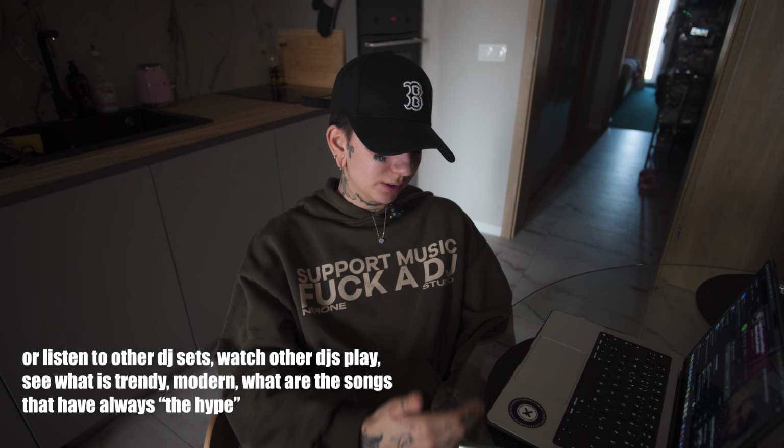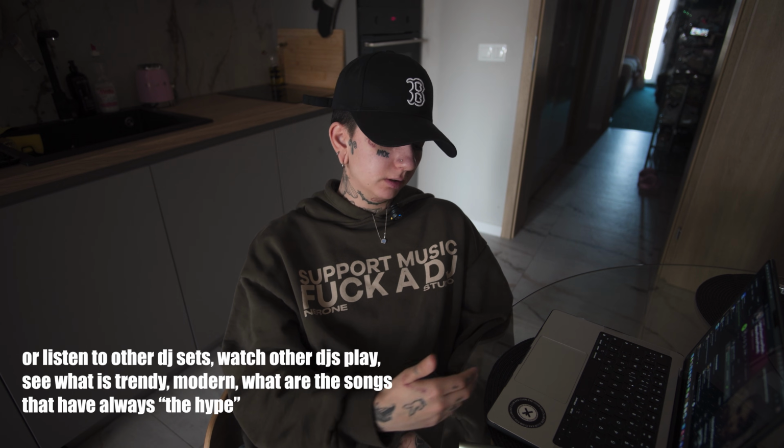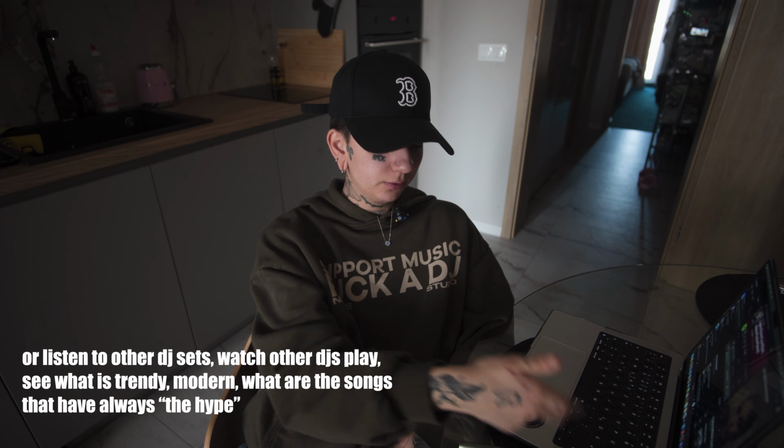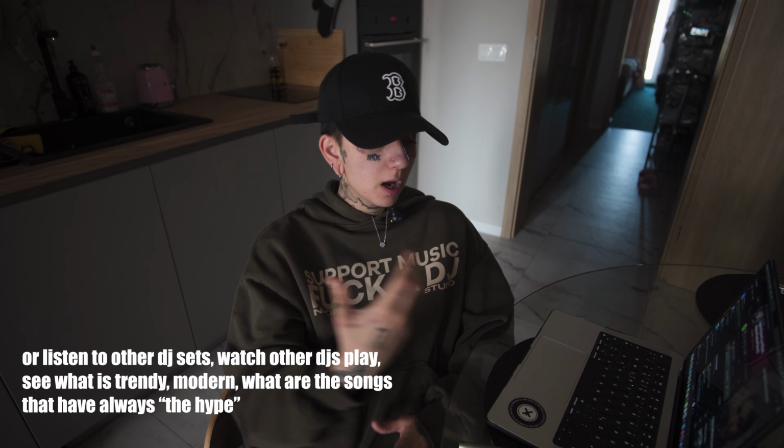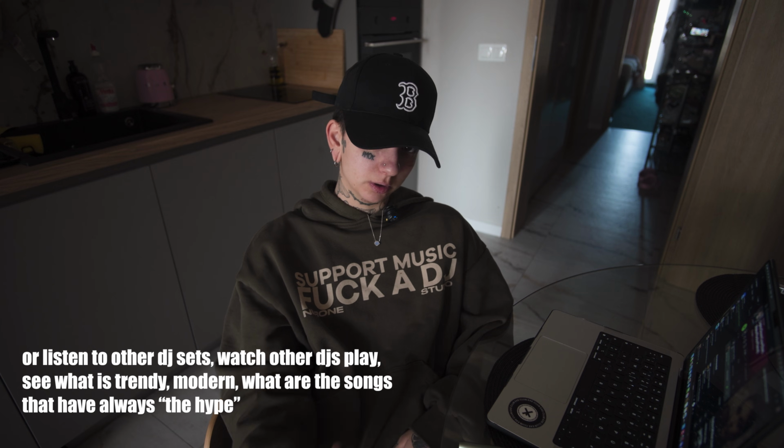So this is why, once again, you need to take your time to experiment behind the DJ deck when you have people in front of you, so you can see how they react and so you can start managing your music library.